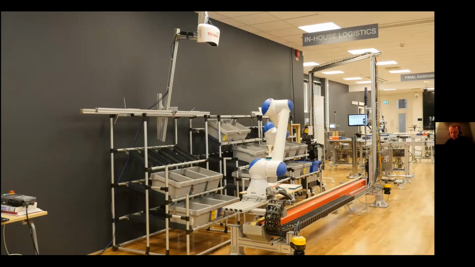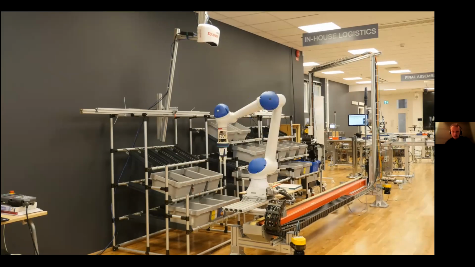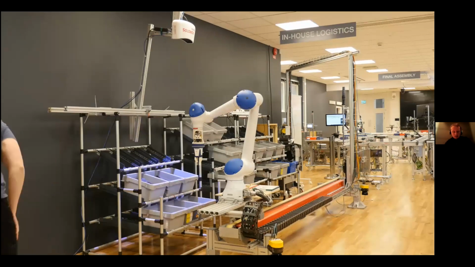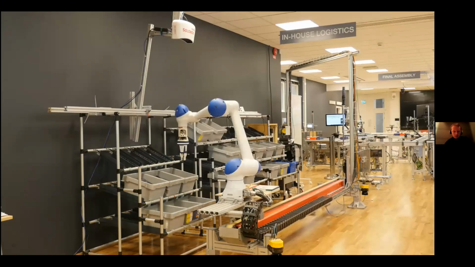We have also seen that you have to use somewhat different strategies depending on what the component looks like. So at the moment, we have found a few ways to pick the components that we are seeing here in the clip.